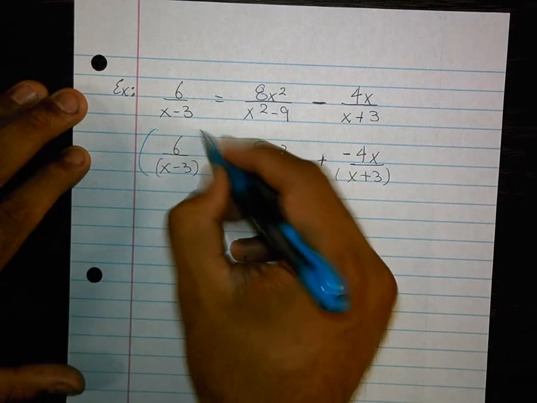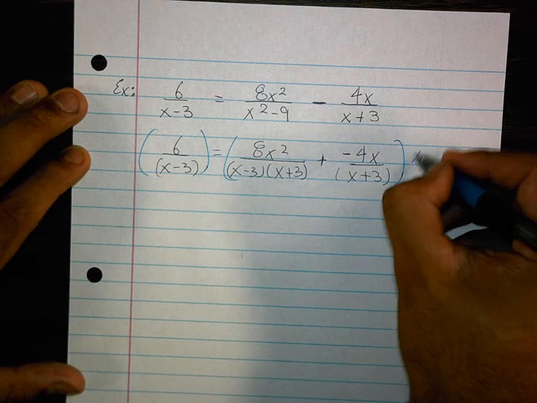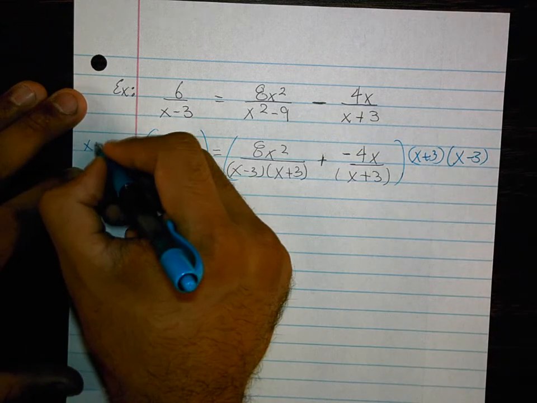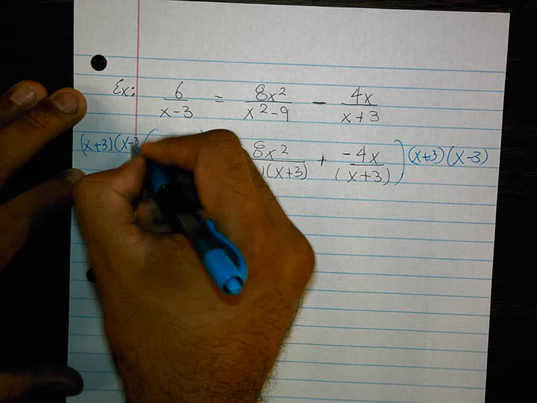So everything gets multiplied by x plus 3, x minus 3. Okay.